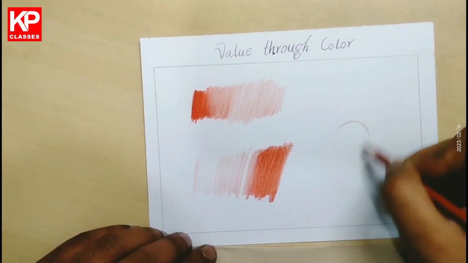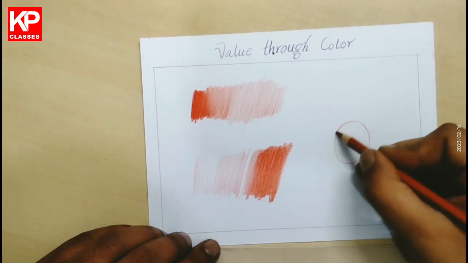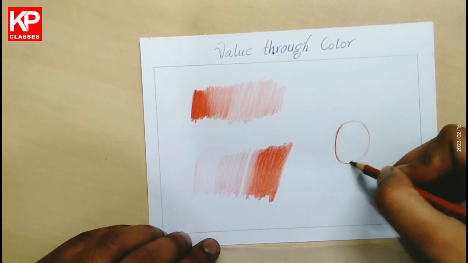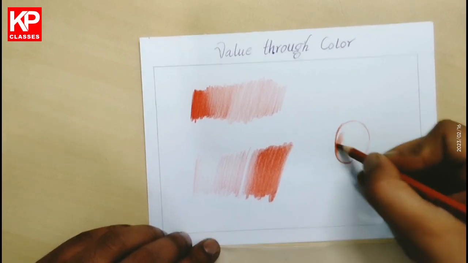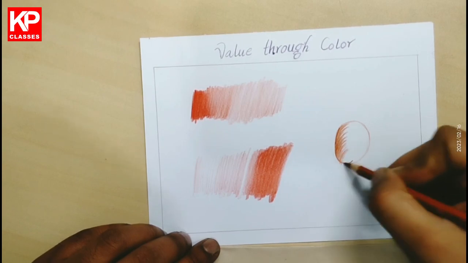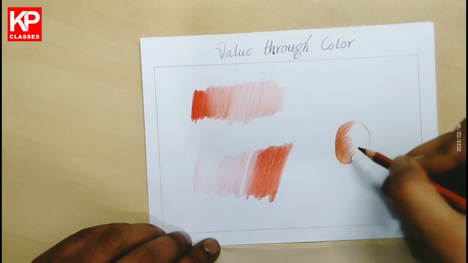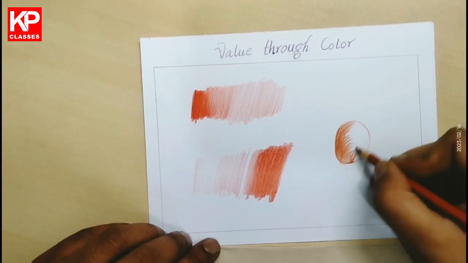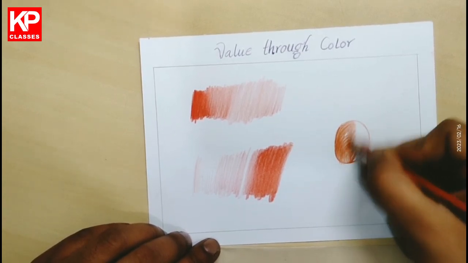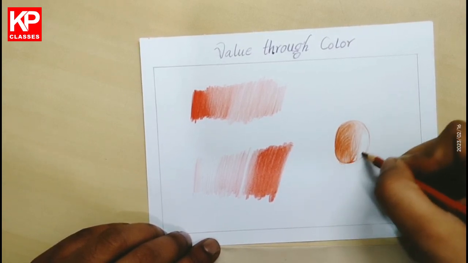I'm going to make a circle or an oval using this brown shade, the dark pressure, the heavy pressure to show the darkness, medium pressure, and at the end I'll be adding the light pressure.